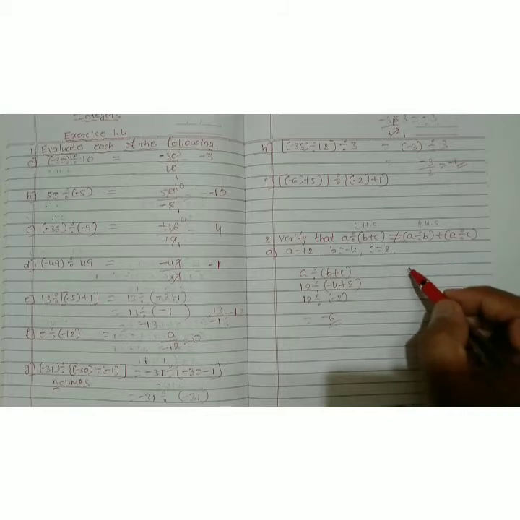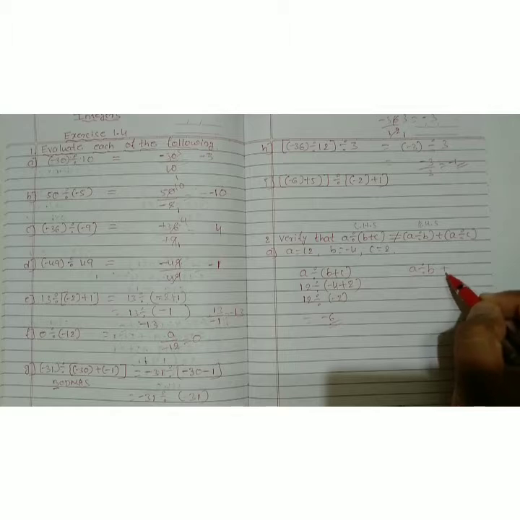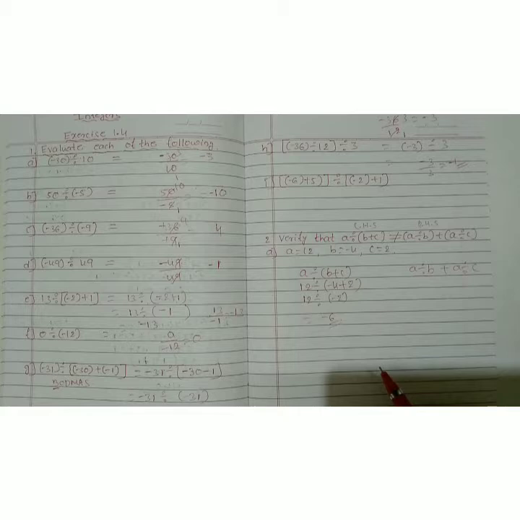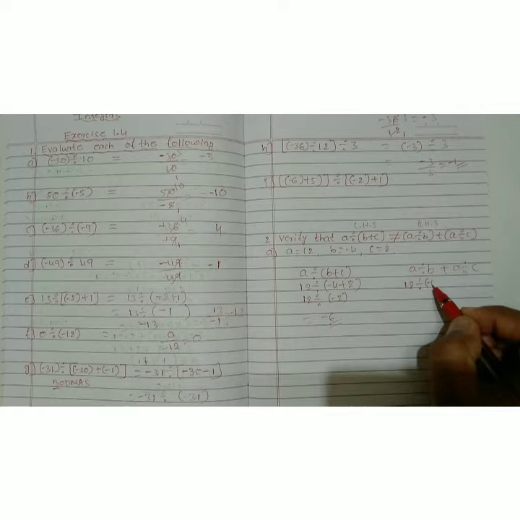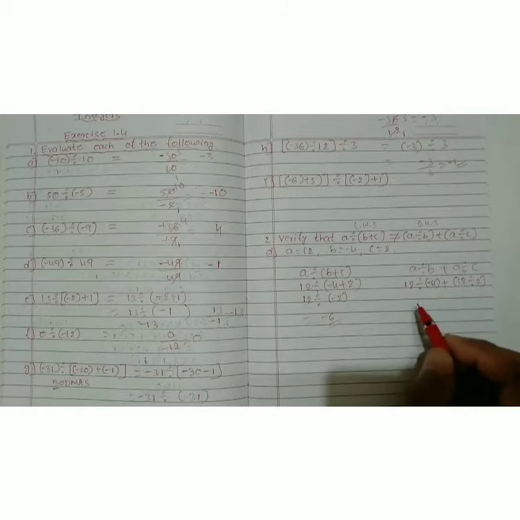What is the RHS part here? It is a divided by b plus a divided by c, right? So we have to put the same values. We have a is equal to 12, b is equal to minus 4, and c is equal to 2. Yes, it is 12 divided by minus 4 plus 12 divided by 2, right? So 12 divided by 4, 4 threes are 12, so 12 divided by minus 4 is simply minus 3.